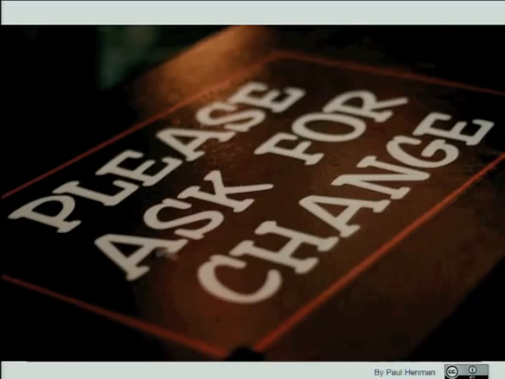And I was really interested to see the t-shirt for this year. What does the t-shirt say, the t-shirt we're giving out? Anybody know? Change the code, change the world. It's fantastic. Things are changing. Please ask for change. We want change.